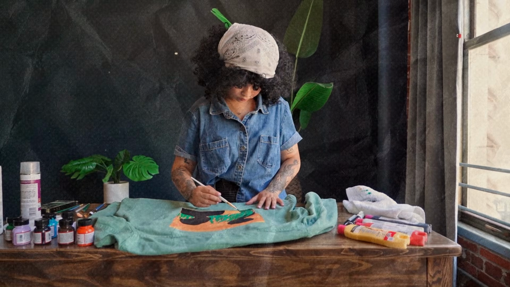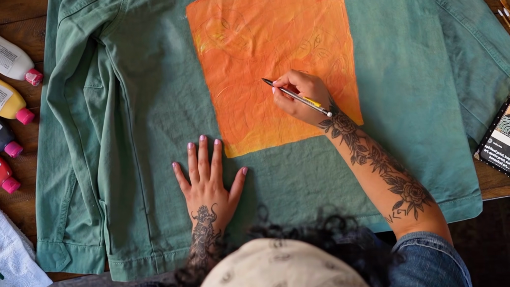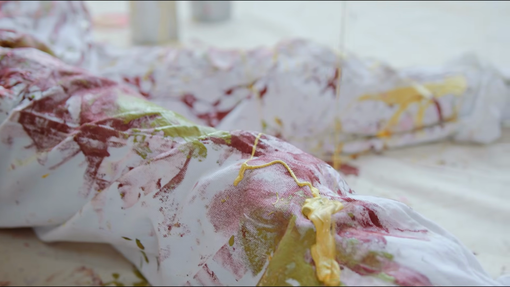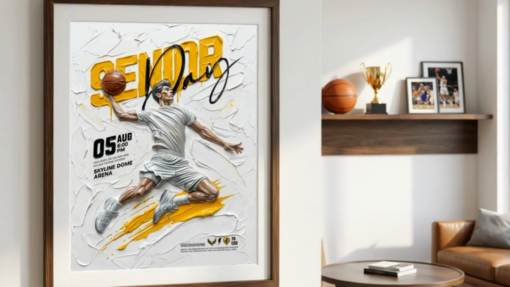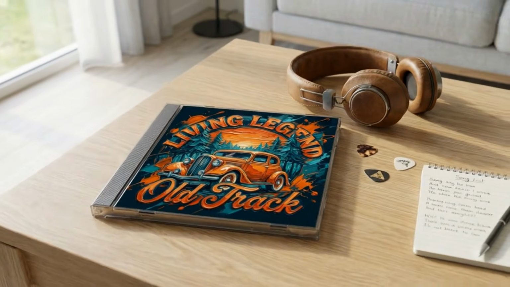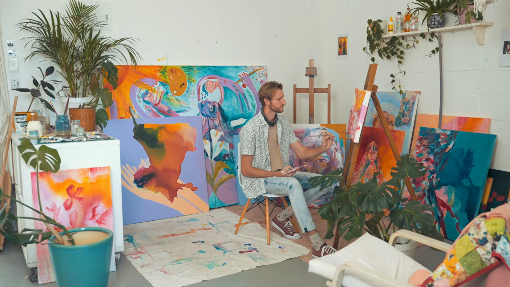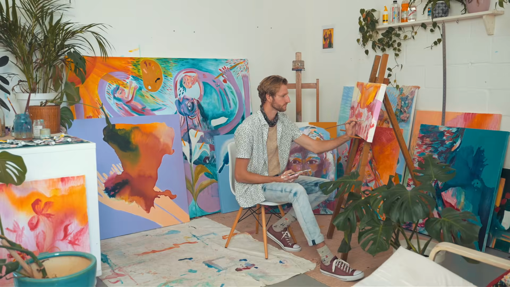This effect is popular in design because it adds emotion and storytelling. You'll see it used in streetwear graphics, poster art, sports portraits, album covers, and vintage-style designs. A normal photo shows what something looks like. An oil-style image makes it feel like it matters.